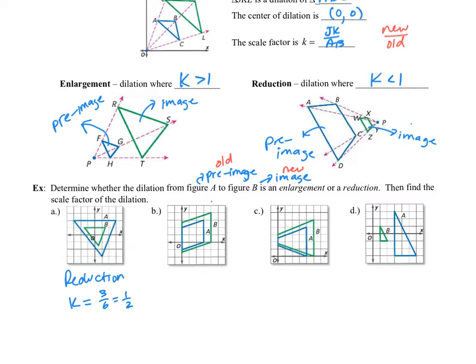Okay, how about letter B? Now we're going from A to B. Okay, so I think we can tell that that's an enlargement. The reason we know that it's an enlargement is because of the scale factor: if we take the ratio of an image segment to a pre-image segment, we can see that that would be 4 units to 3 units, which is definitely bigger than 1, and it should be because this is an enlargement.